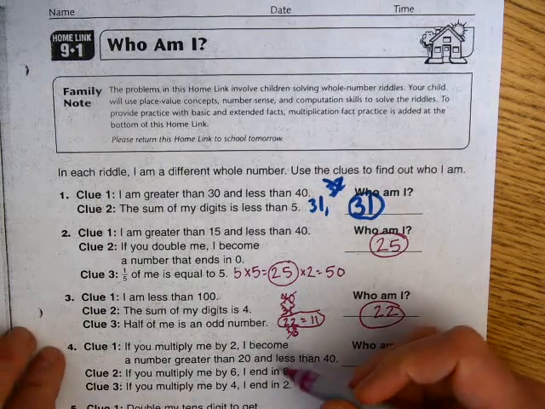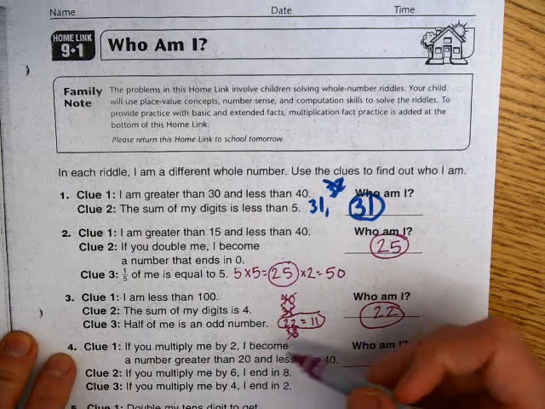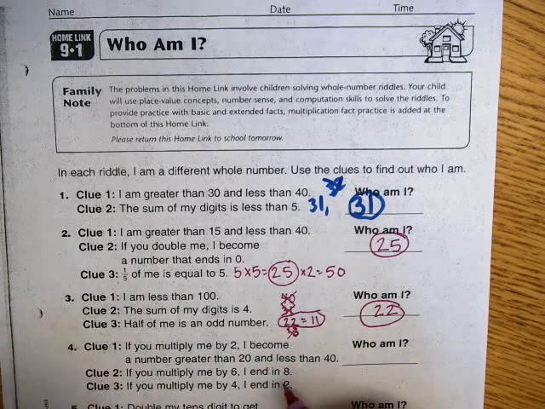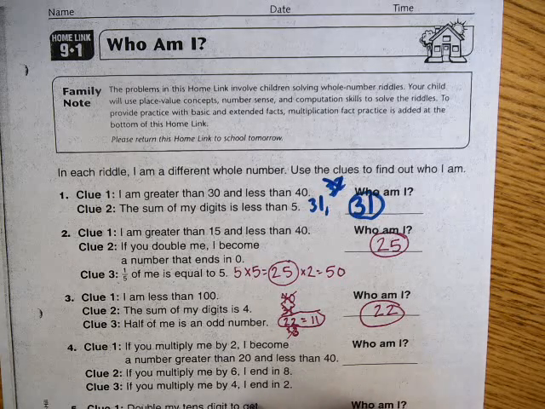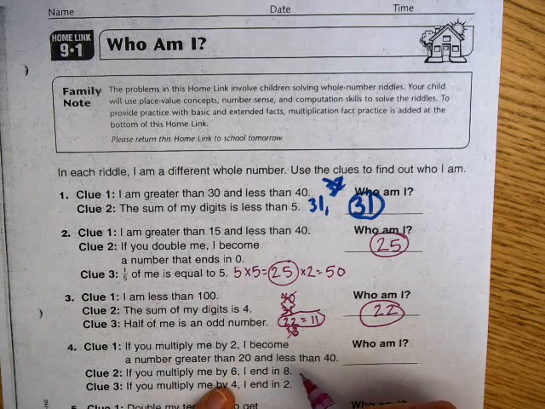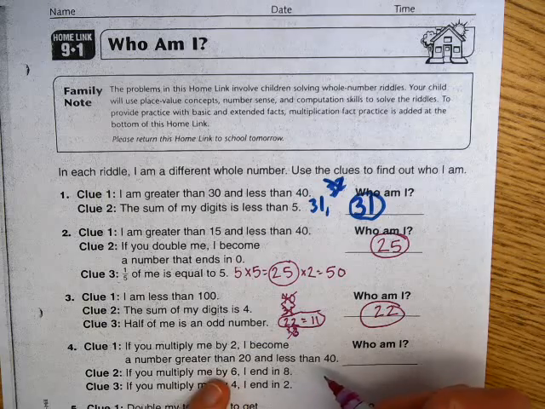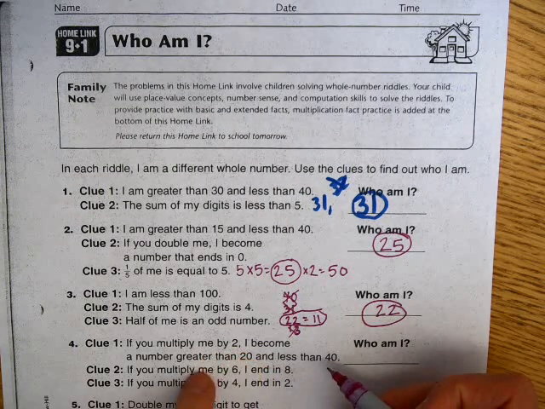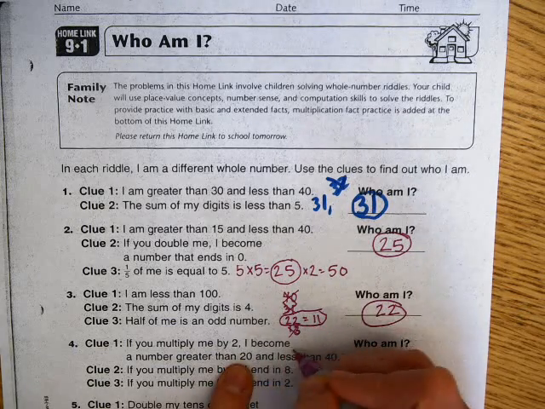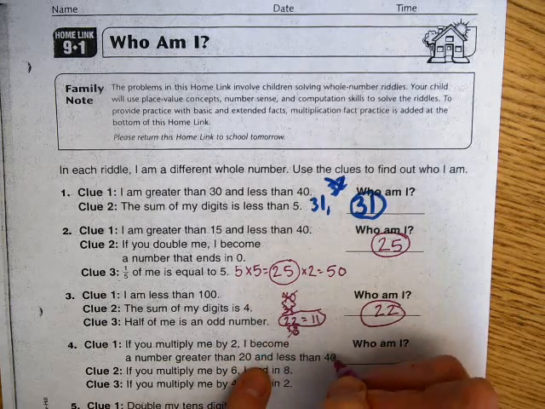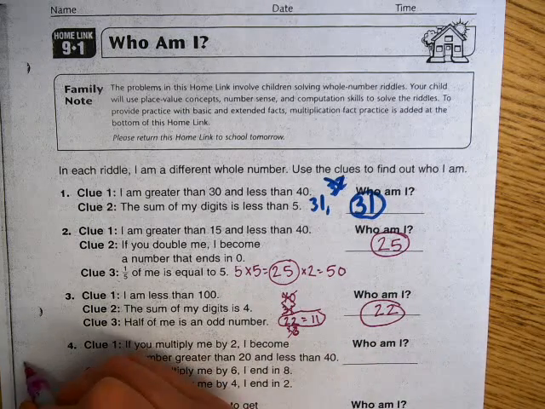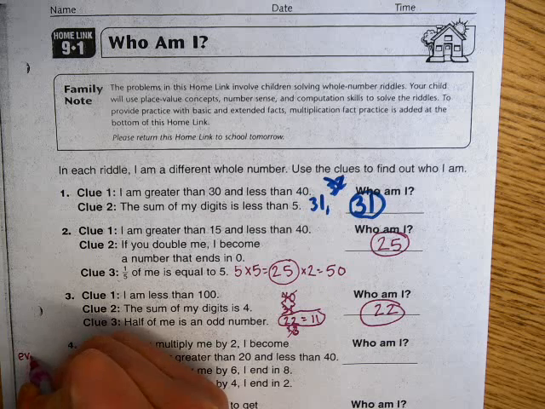Number 4. If you multiply me by 2, I become a number greater than 20 and less than 40. If you multiply me by 6, I end in 8. And if you multiply me by 4, I end in 2. There are a lot of clues here, so we're going to start by narrowing them down. If you multiply me by 2, I become a number greater than 20 and less than 40. So that tells me that it's an even number between 22 and 38, because of greater than 20 and less than 40. I'm just going to rewrite that: an even number. It's much easier to read.